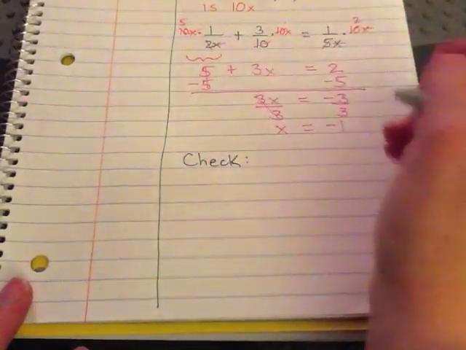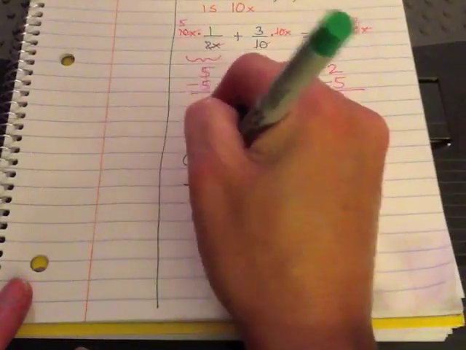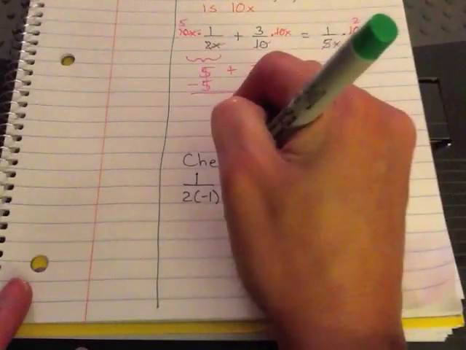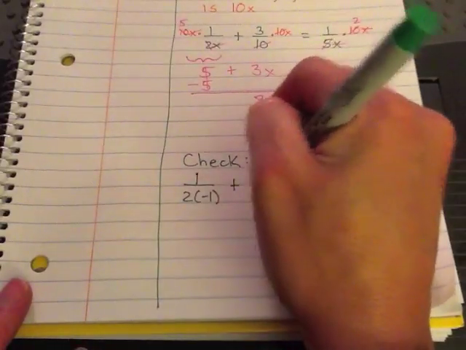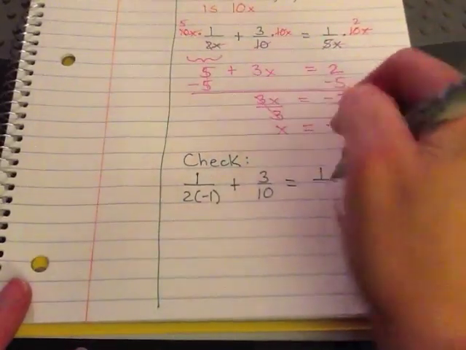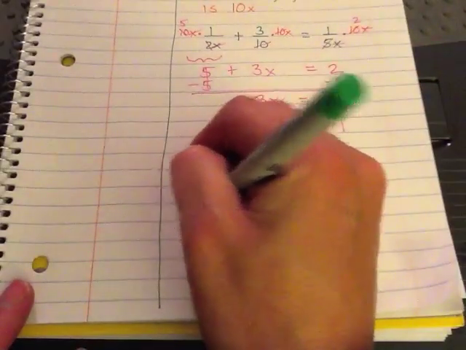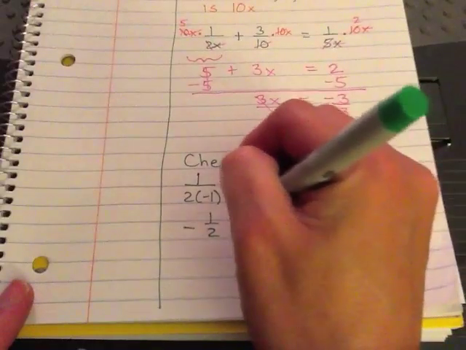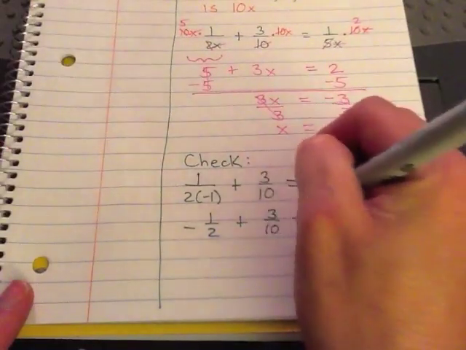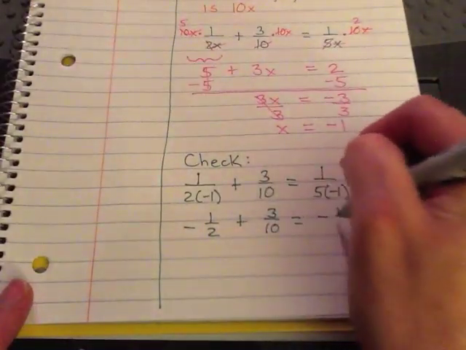You're just going to plug in -1 for x. So we have 1 over 2 times the -1 plus 3 over 10 equals 1 over 5 times the -1. So you end up with -1/2 plus 3/10 equals -1/5.